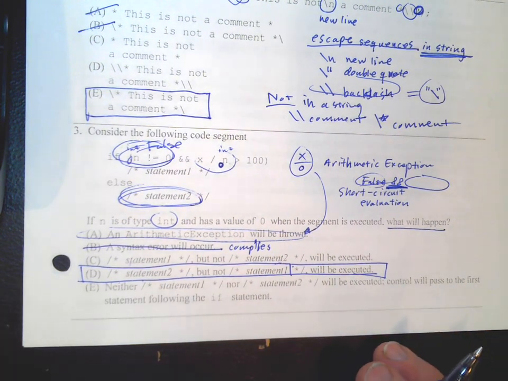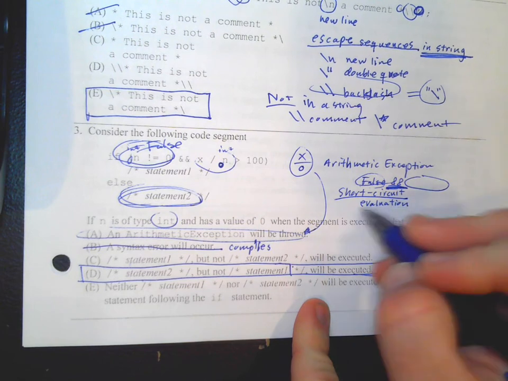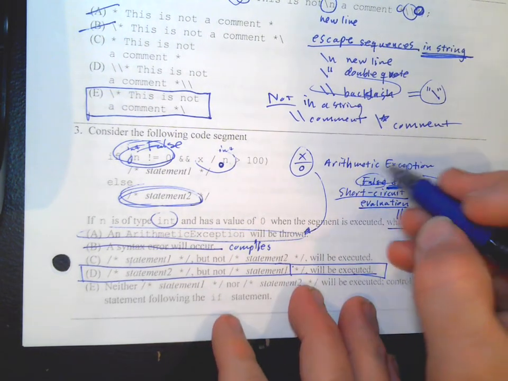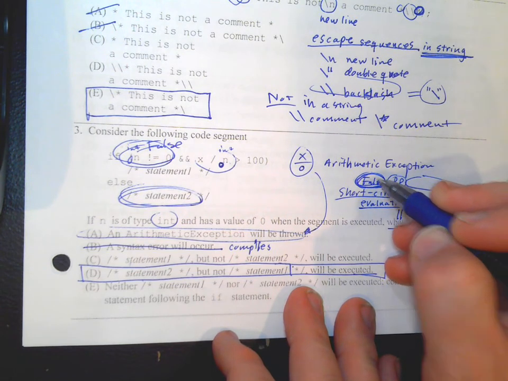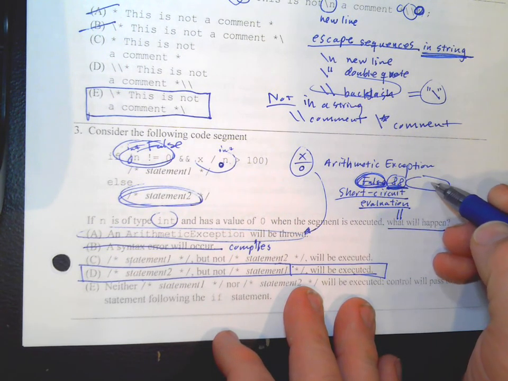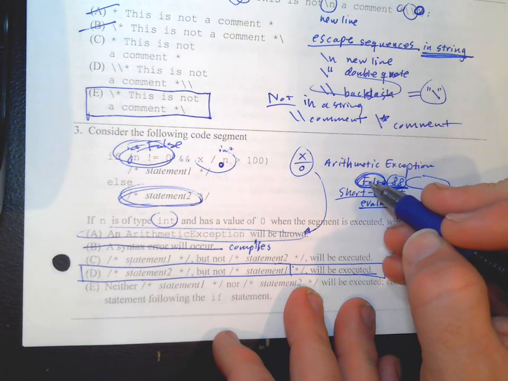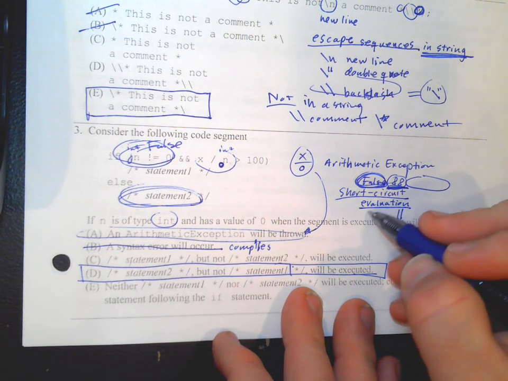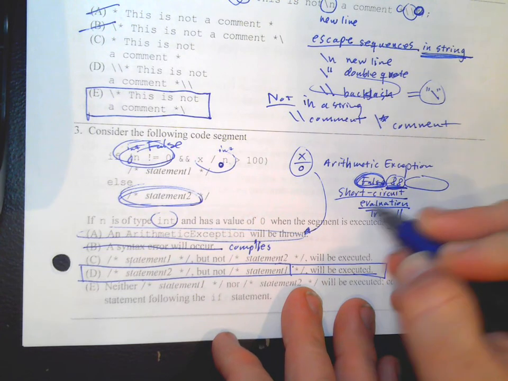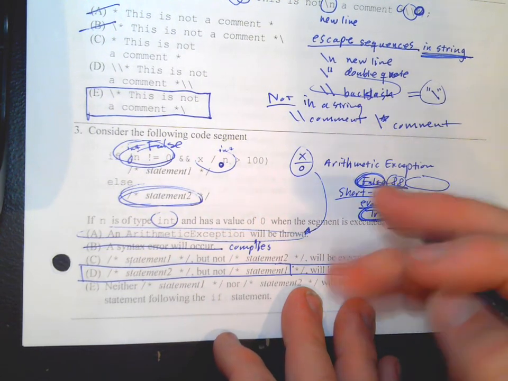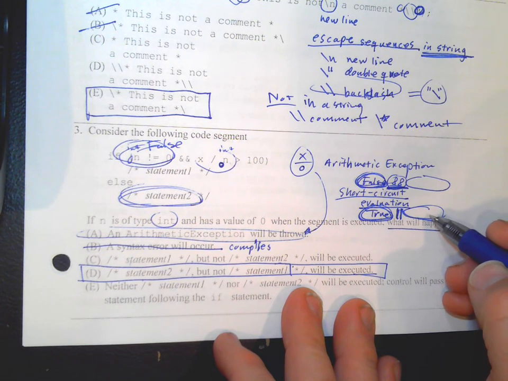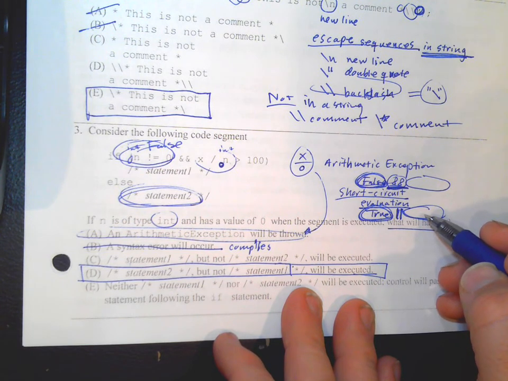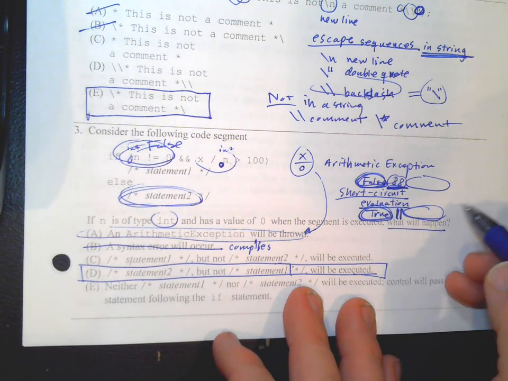So, there's a short circuit evaluation for or. For and, if the first one's false, we don't even need to bother. If the first one's true, then we have to check the other one and see if it's true also. The or one would be if the first one is true, then the next one won't even be evaluated, because or only requires one of them to be true. If the first one's true, it doesn't matter what happens in the next one. So that would be the short circuit evaluation for an or compound inequality.